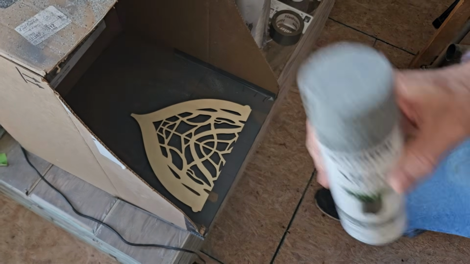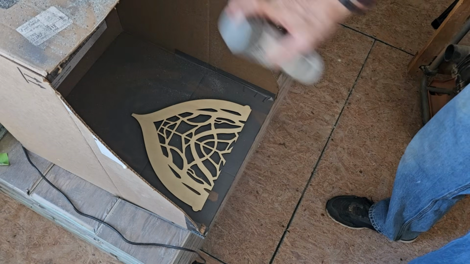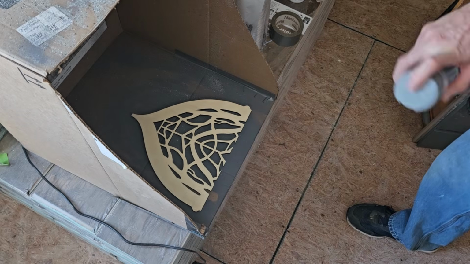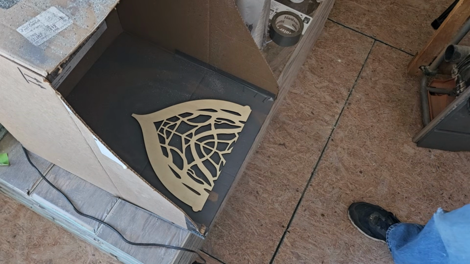But when you spray this on, same basic idea. Go across this way, flip it around, and go back the other way. You might get a little on your fingers, but it gives a real nice finish. And I'll show you that in a second.